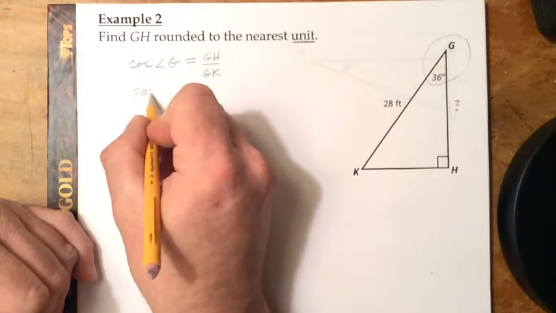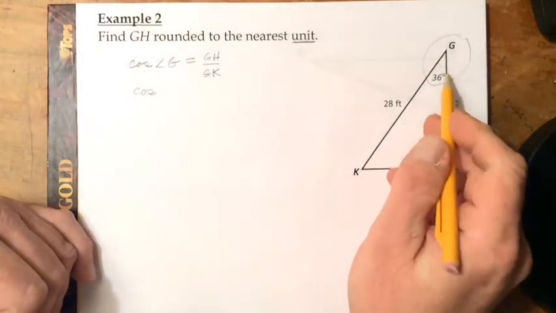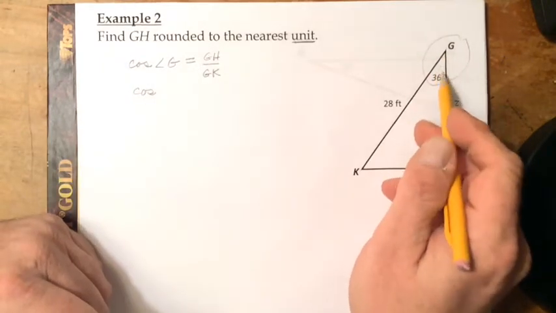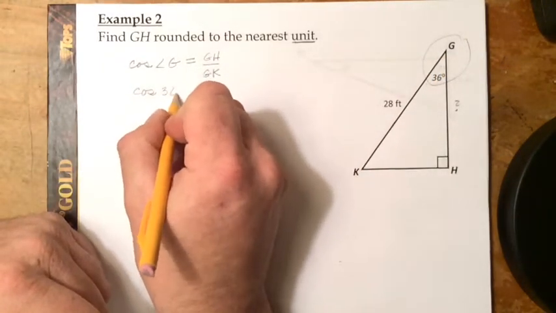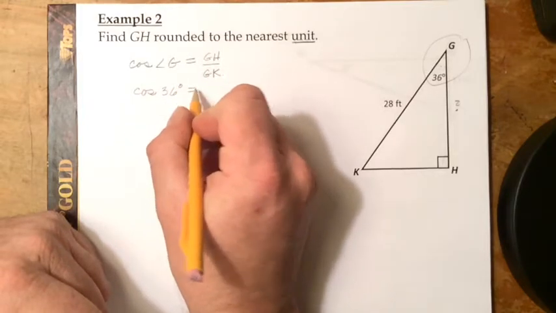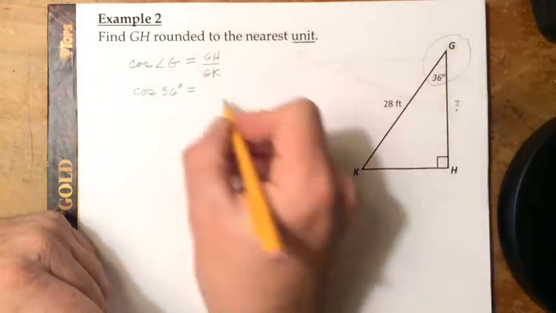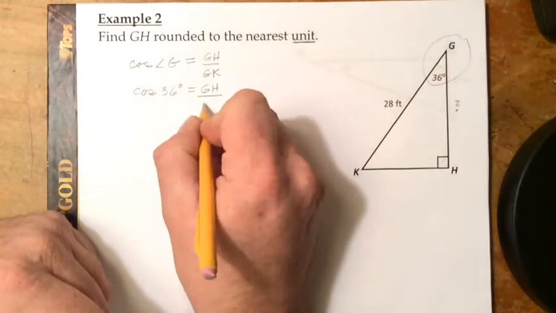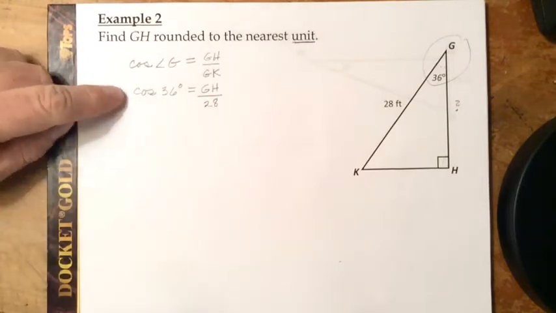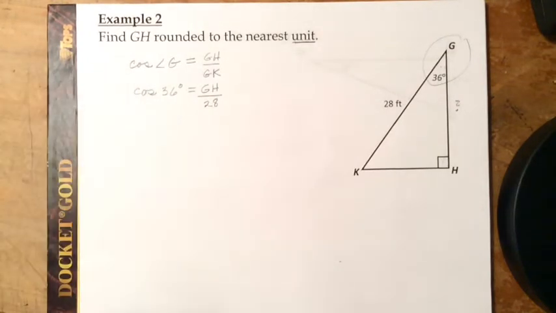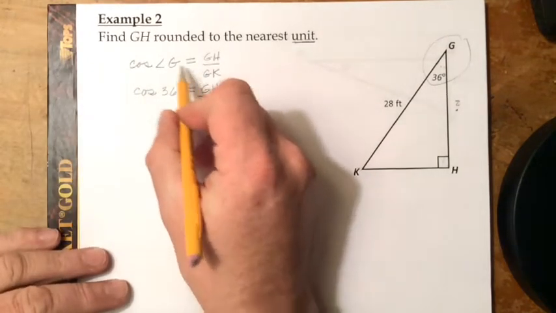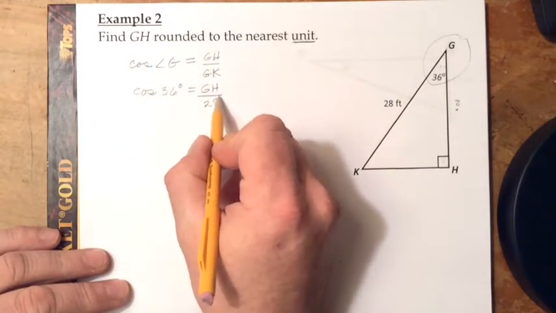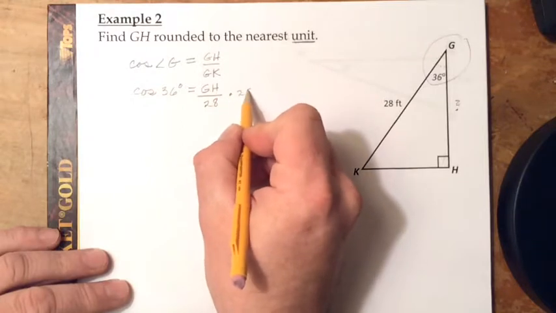This is the cosine of angle G, and actually this is implying the measure of angle G. The measure of angle G is 36, so the cosine of 36 degrees is equal to GH, which was what we're looking for, to GK, which is 28 feet, or just 28. Now we solve this equation. What do we solve for? We solve for GH. That's what we're asked for. So we want to get GH by itself. Since GH is being divided by 28, we multiply both sides by 28.